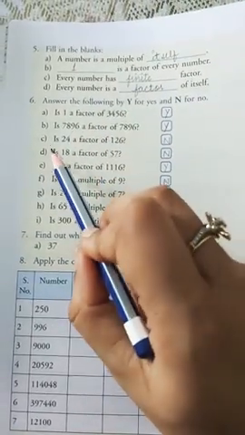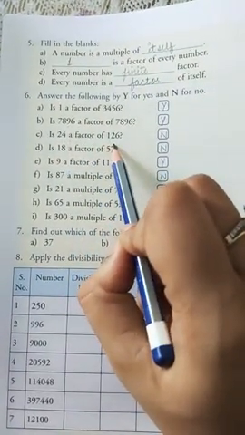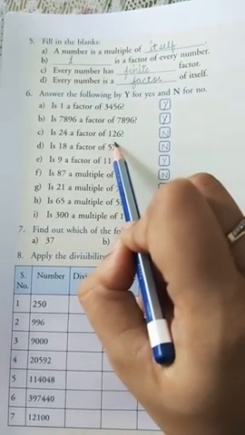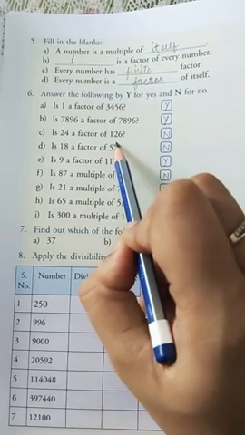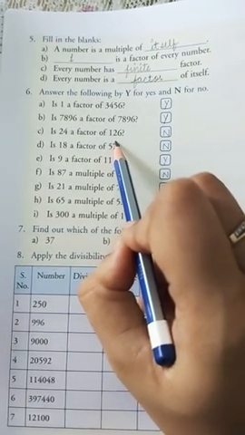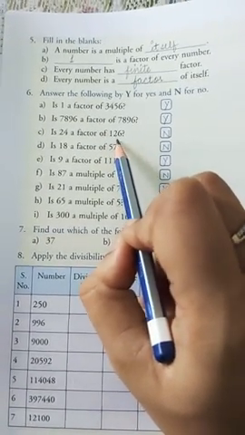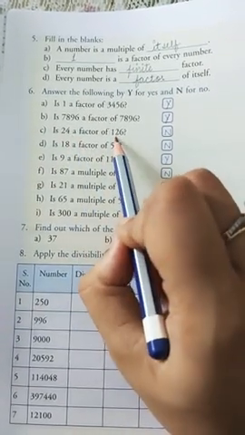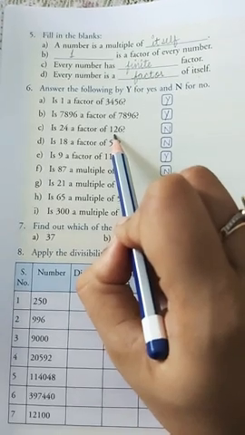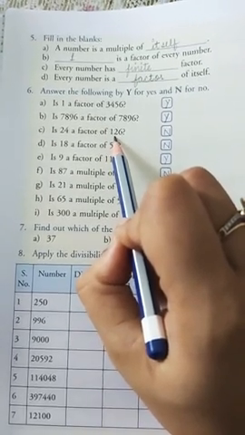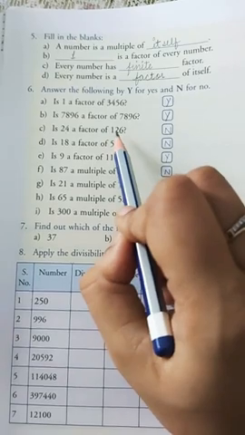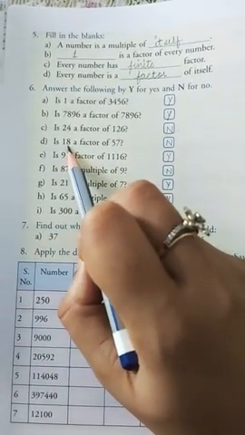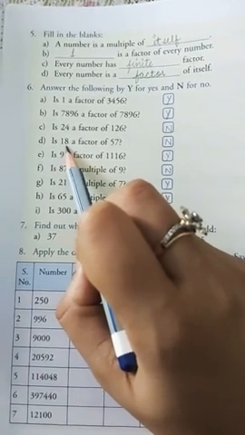So, yes. Now, is 24 a factor of 126? Remember that property which I told you in factors, that a factor of a number divides the number exactly. So, observe, does 24 divide 126 exactly? No. So that is why 24 is not a factor of 126. The answer is no.